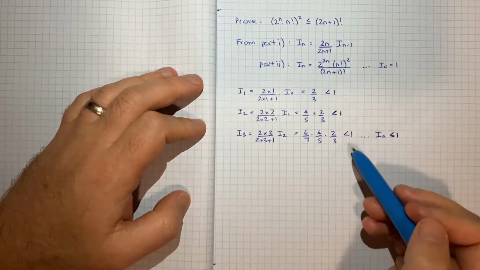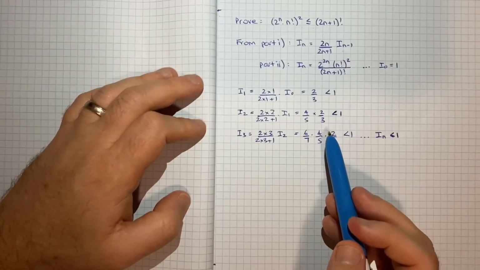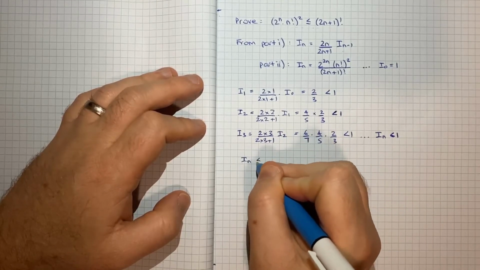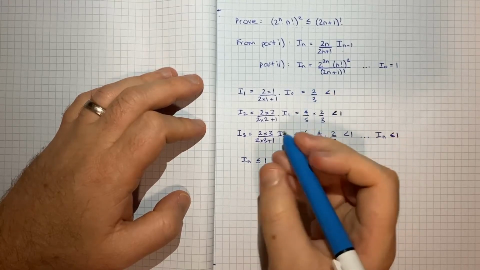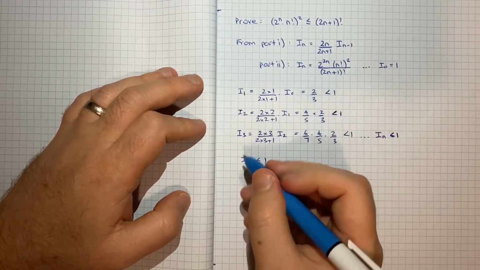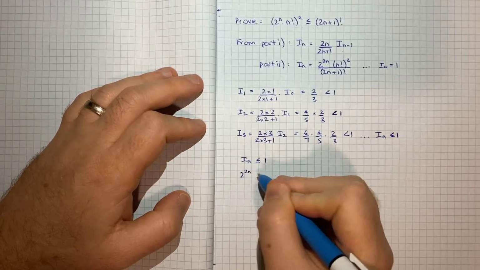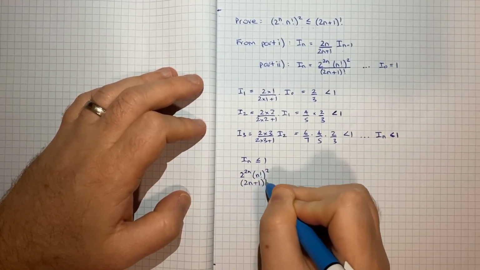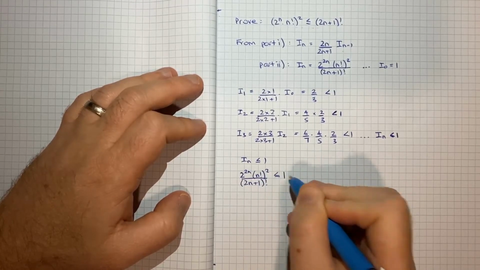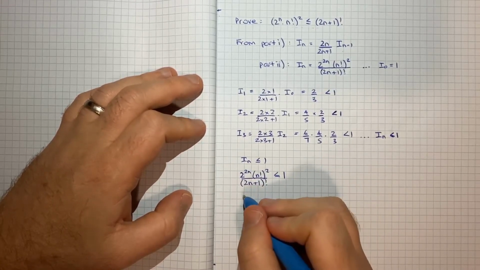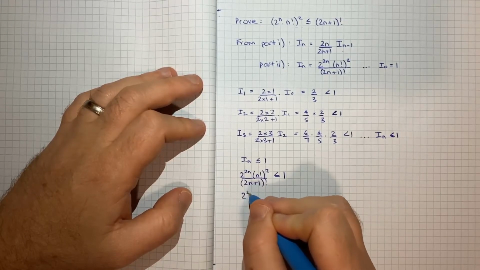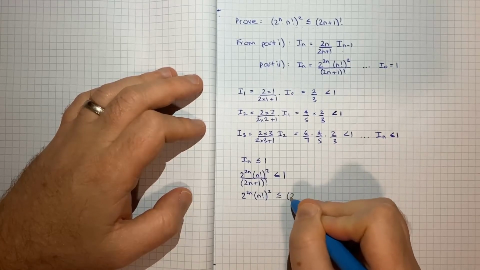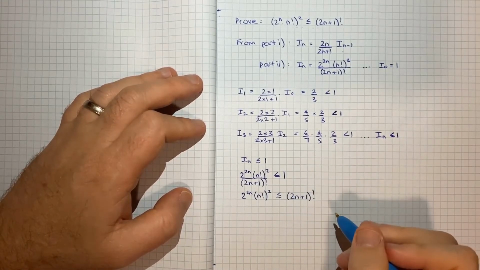So from there, I think we can then get to what we're trying to prove, because if I_n is less than or equal to 1, then that means this result in part 2, 2 to the power of 2n times n factorial squared on 2n plus 1 factorial is less than or equal to 1. And I'll just bring this denominator up. So we'll get 2 to the 2n n factorial squared is less than or equal to 2n plus 1 factorial.